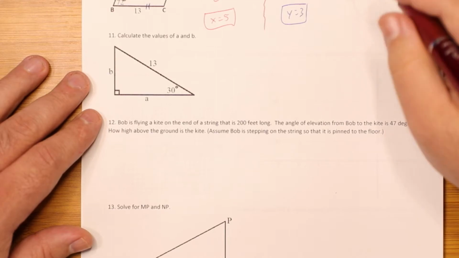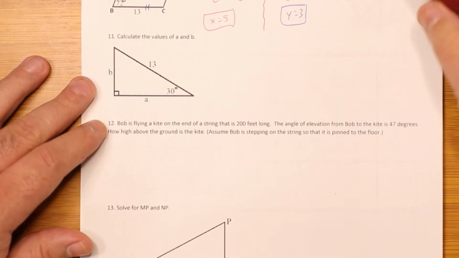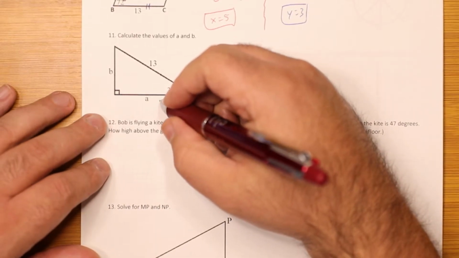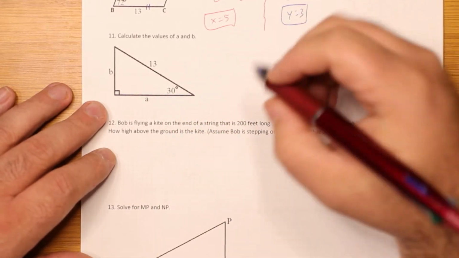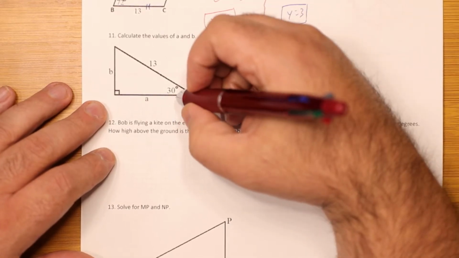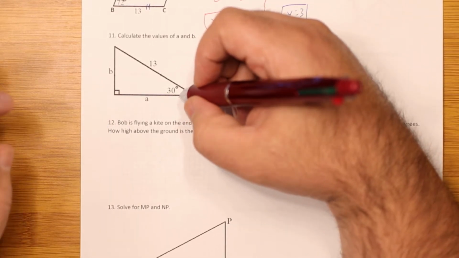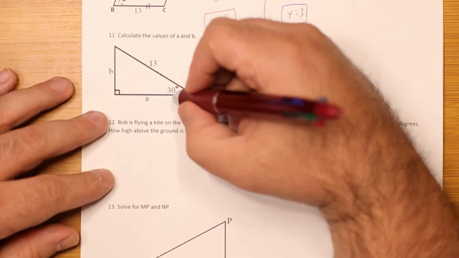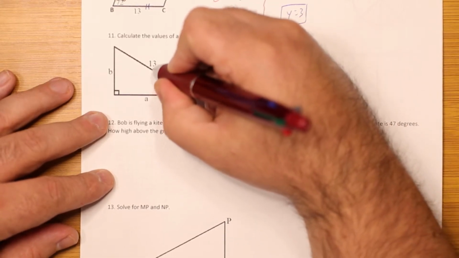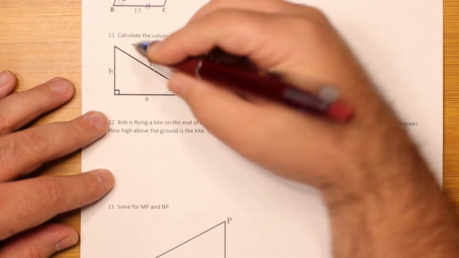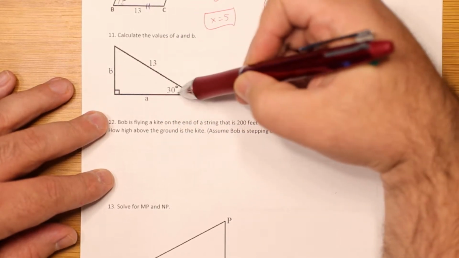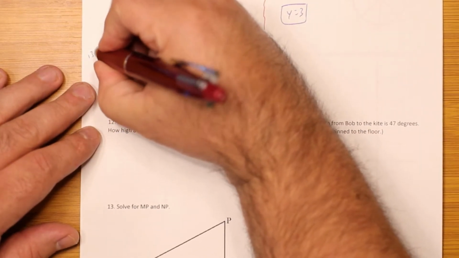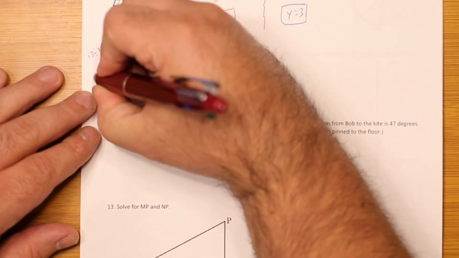Number 11 says calculate the values of a and b. So this is where you got to use SOHCAHTOA, the trigonometry stuff. Because this is actually a 30, 60, 90 triangle, the shortcut is to go, okay, from this hypotenuse to the short side on a 30, 60, 90, you cut it in half. So you can just go 13 divided by 2 and find out this is 6.5.